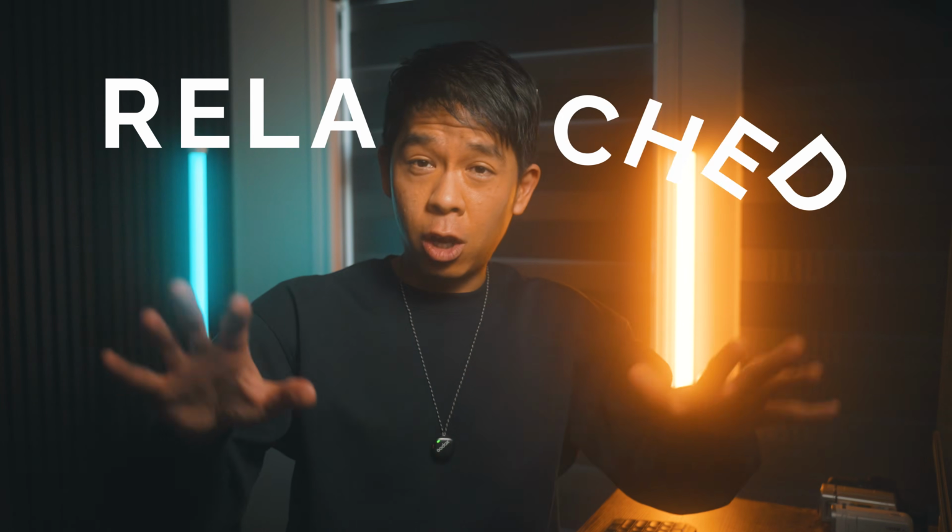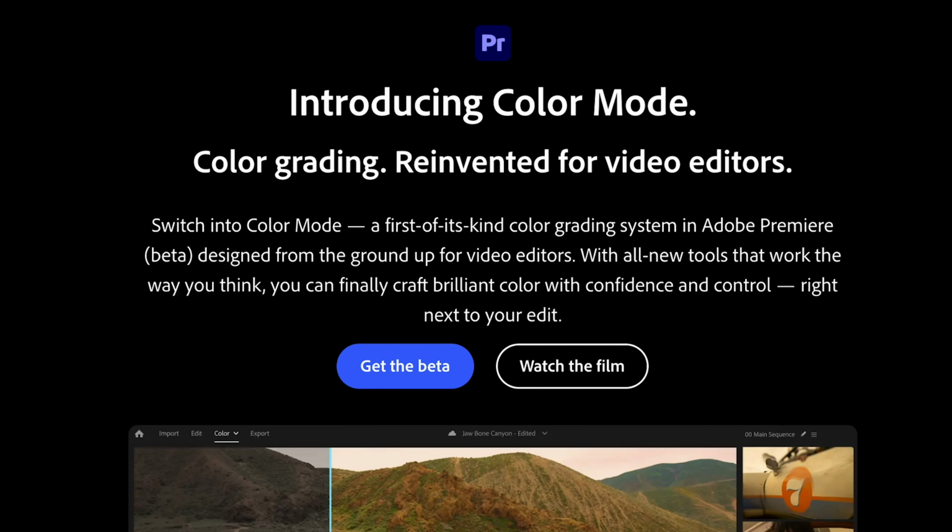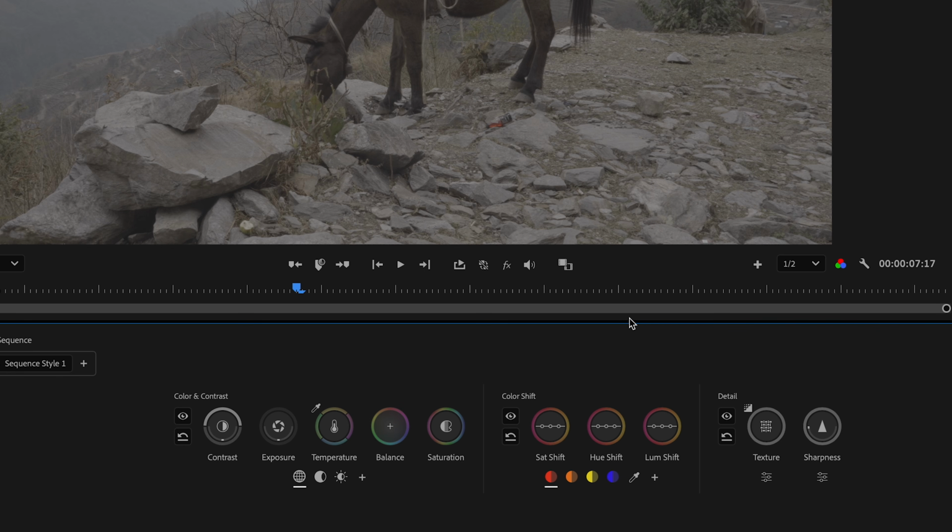So Premiere has just rebranded, relaunched everything about how you color correct and color grade in that software. They have launched Color Mode. And in today's video, we're going to be looking at what it looks like. I'll be going over the brand new color workspace and how you now color correct and grade in Premiere.